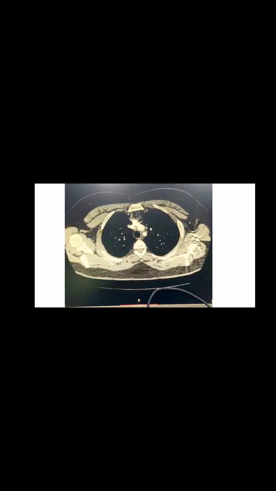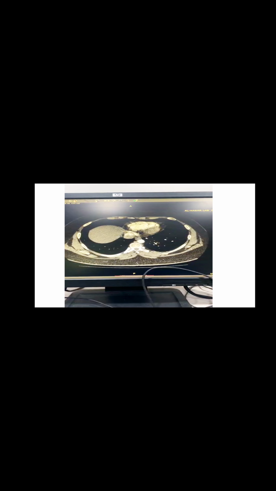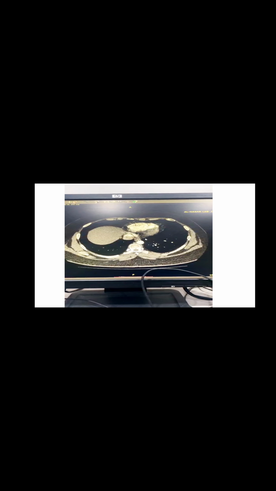Here is another view of the same patient. In this view you can also appreciate the Polo-Mint sign. Here, pulmonary embolism in bilateral pulmonary arteries, Polo-Mint sign. So why do we need to determine severity of pulmonary embolism? The answer lies in management.